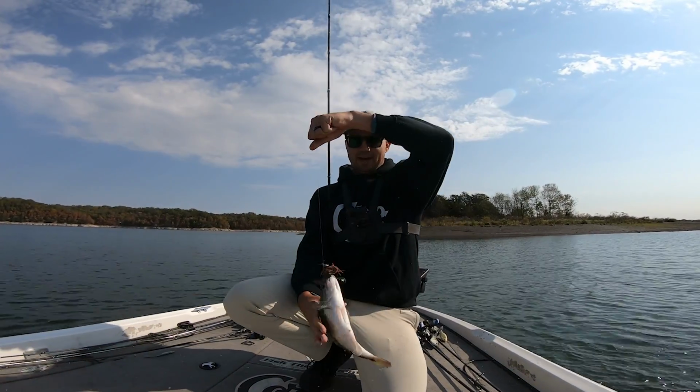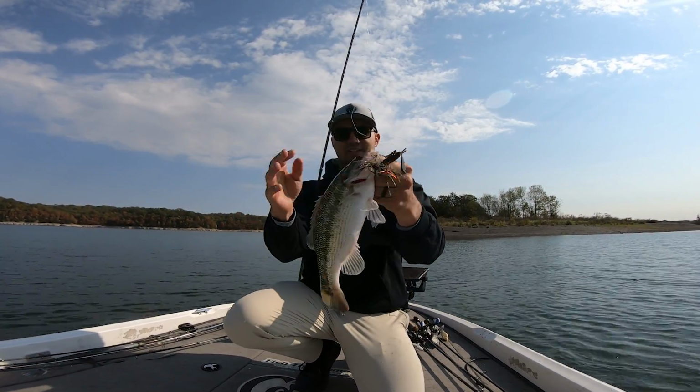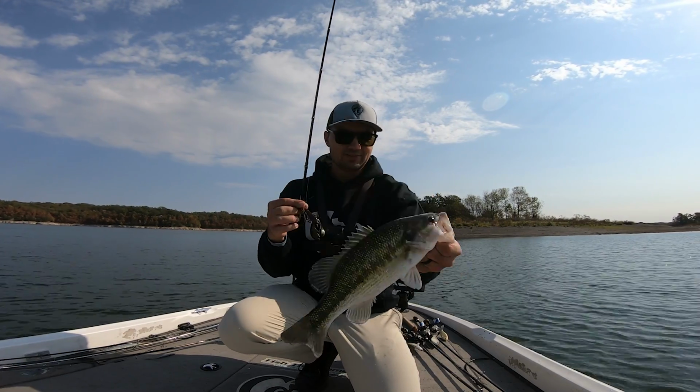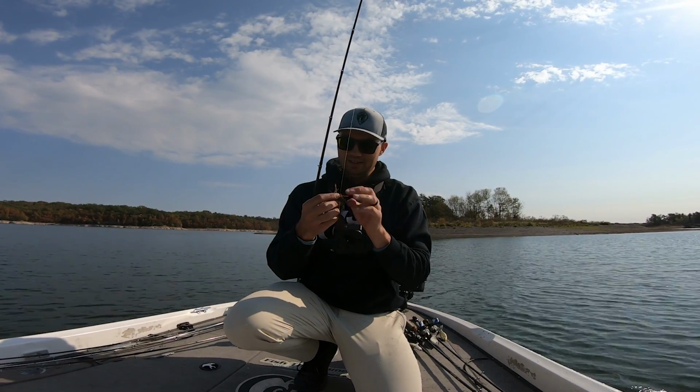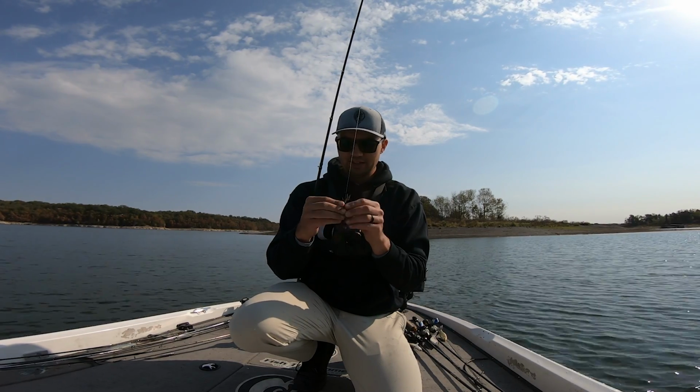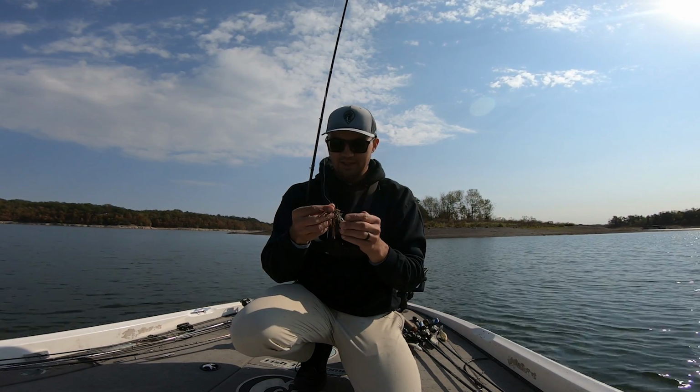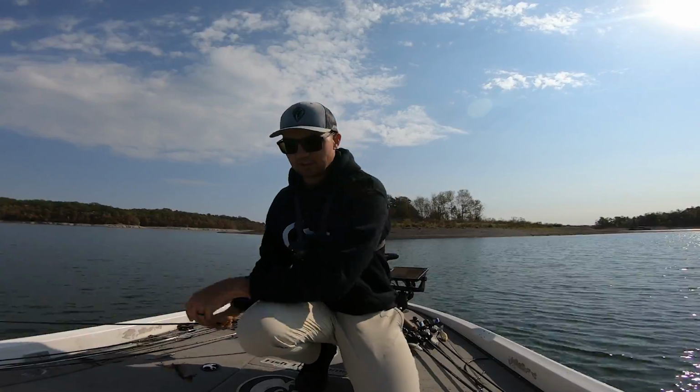Nice fish, a spotted bass. Not a big one, but just a nice fish right there. Finally got him in the boat. Get back down there. Just some spotted bass in this pile, nothing crazy, but I did feel one really good one bite it. Let me fix up my jig here.